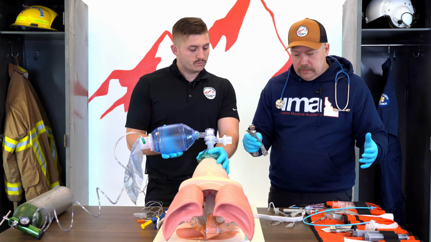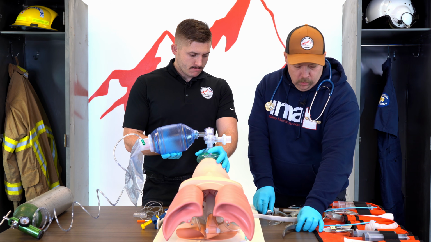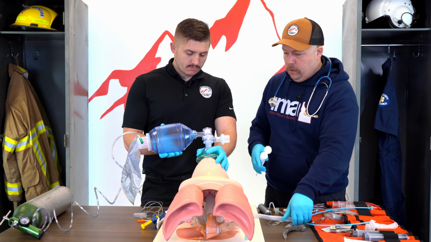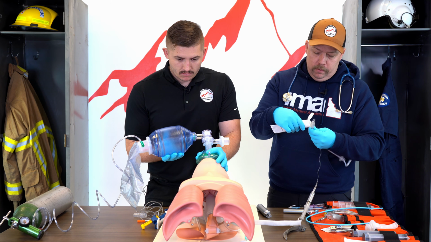So we have everything set up here. I'm going to do a little bit more lube just to make sure that we're all set there while Cody does this, and then we will be ready for the procedure.